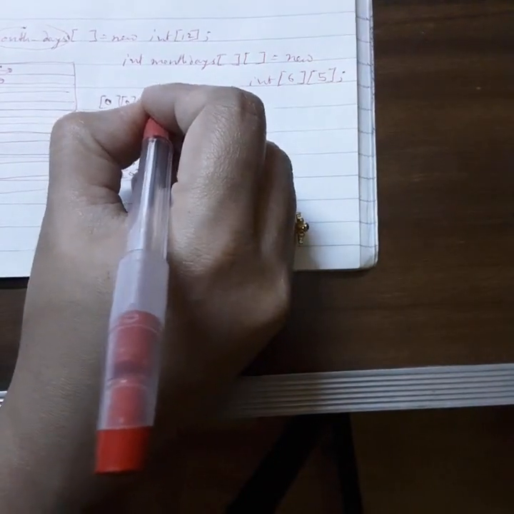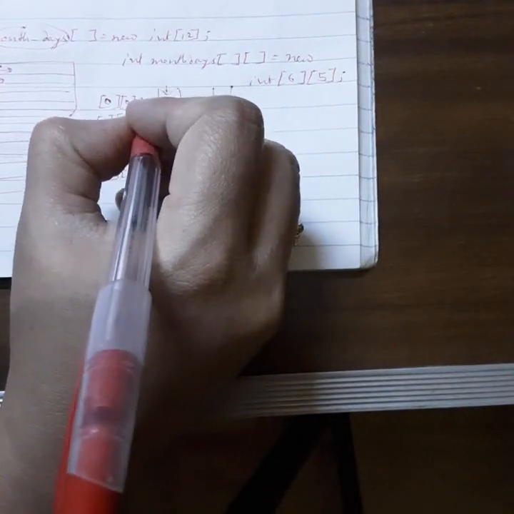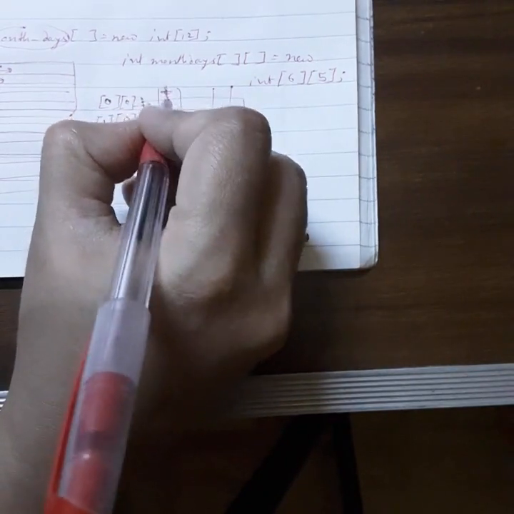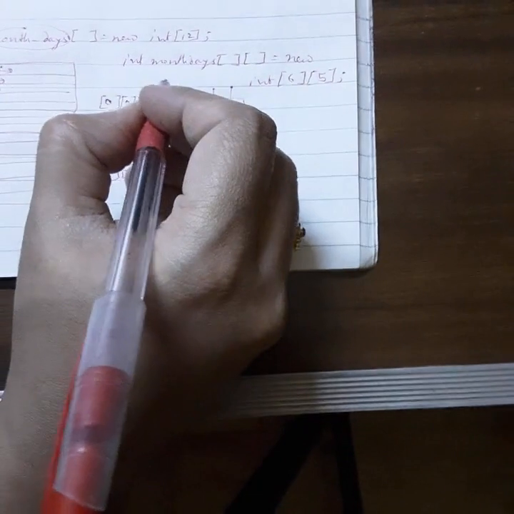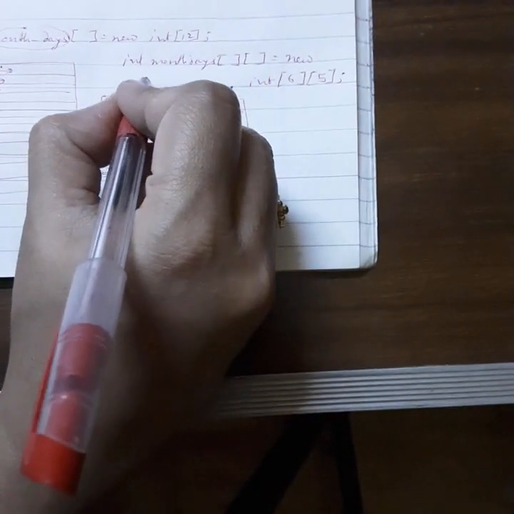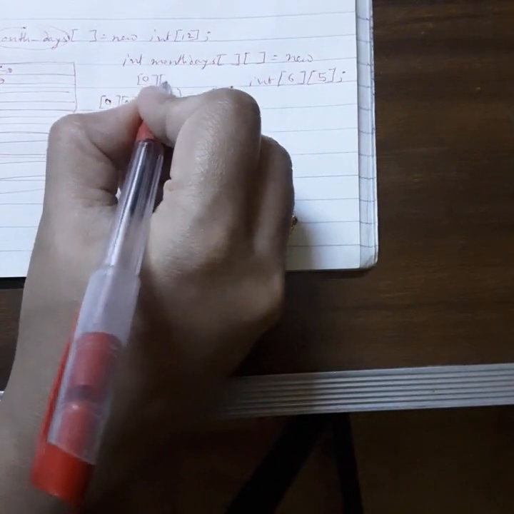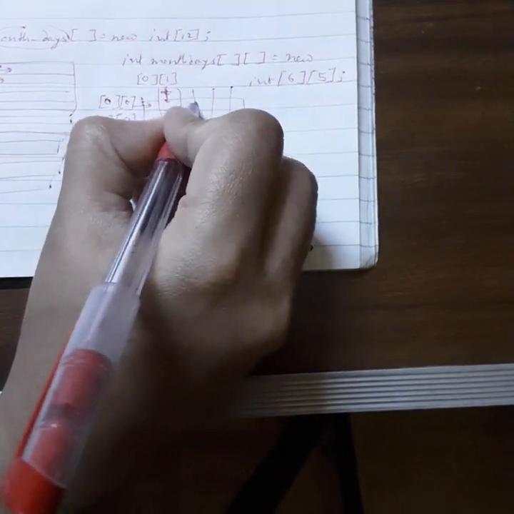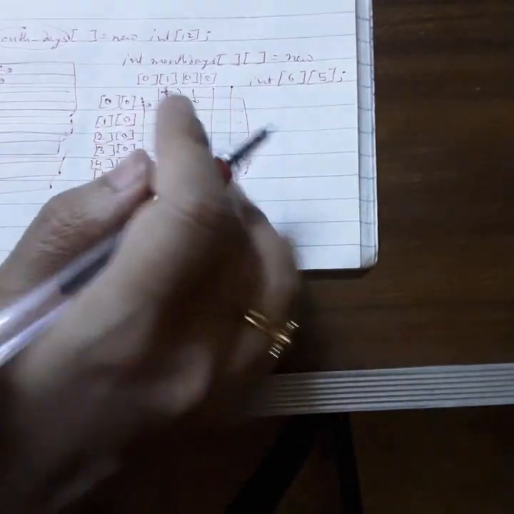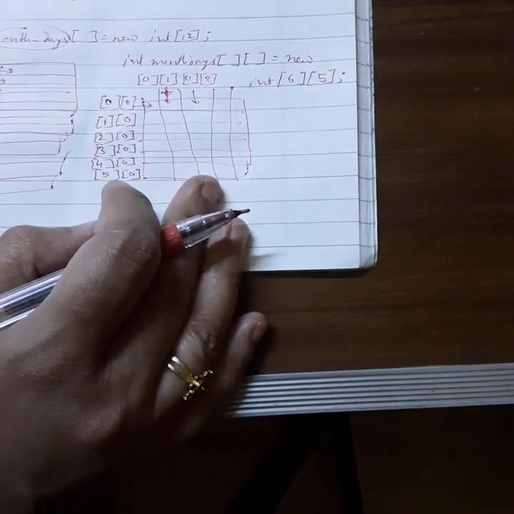This value will be, sorry, this one will be, this is the second column, but the first row, so 0, 1. This will be 0, 2. So you understand the scheme of numbering?